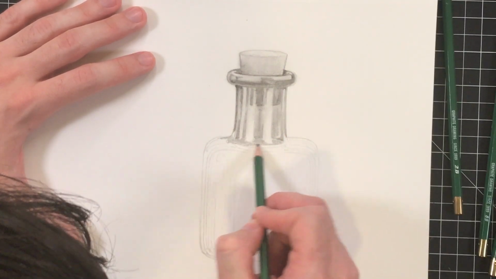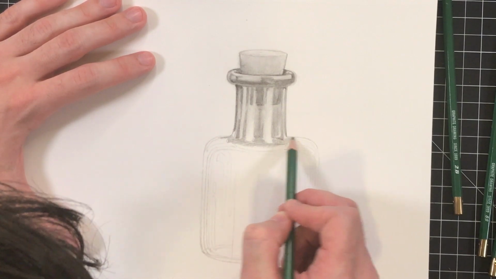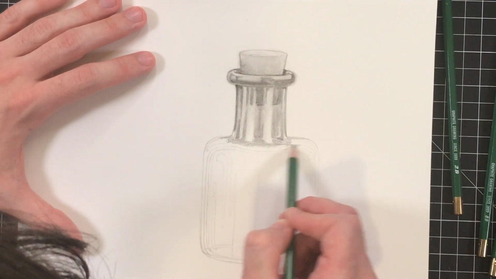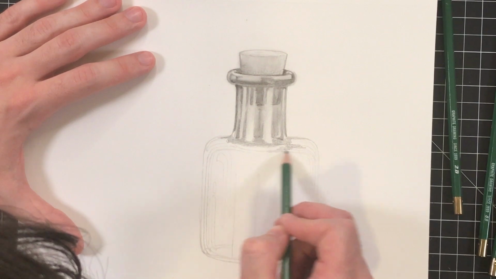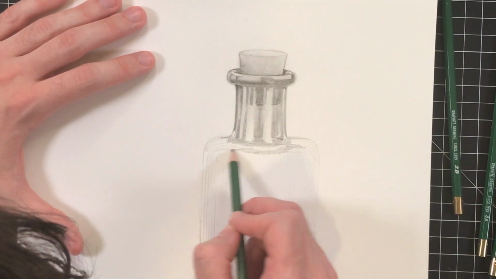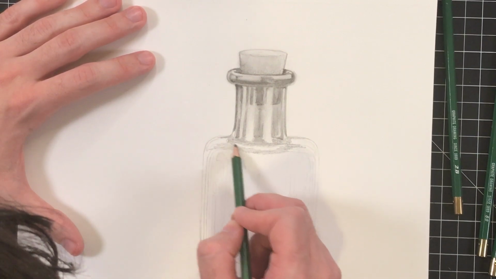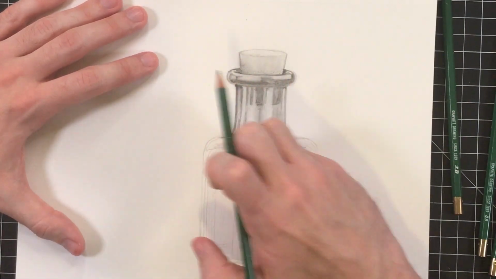Now, normally, I would have filled the entire bottle with that lightest value first, but I just want to focus on the neck of this bottle for now, so I don't take up too much of your time, and you can kind of see the details emerge.